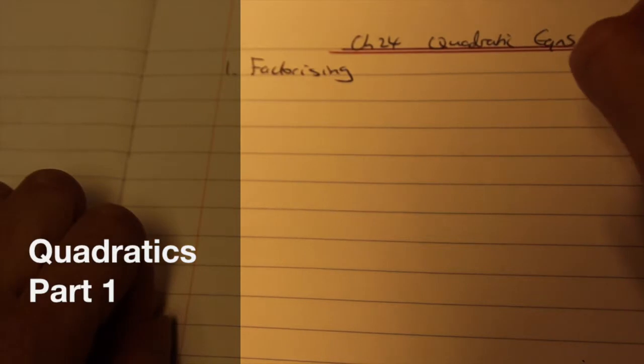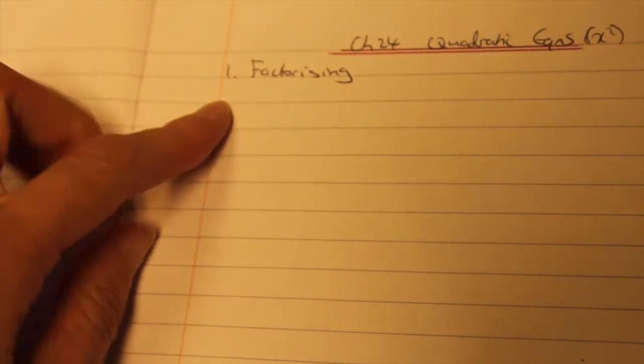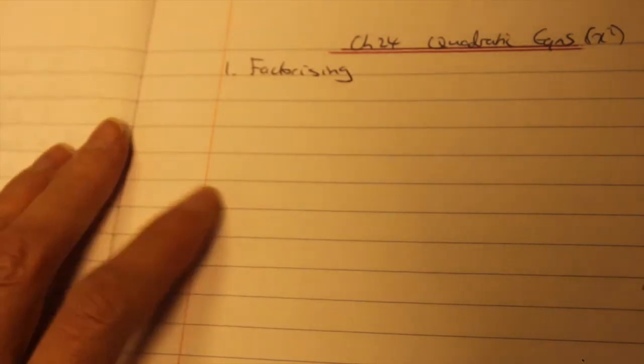I'm going to look at quadratic equations. A quadratic equation is anything with an x squared in it. There's a couple of different techniques that you need to know in how to solve them. And the first one we're going to look at is how you solve it by factorising. So I'm basically going to be running through a few examples from exercise 24.1.